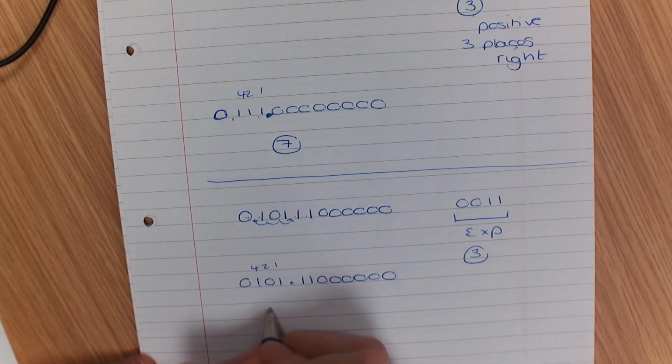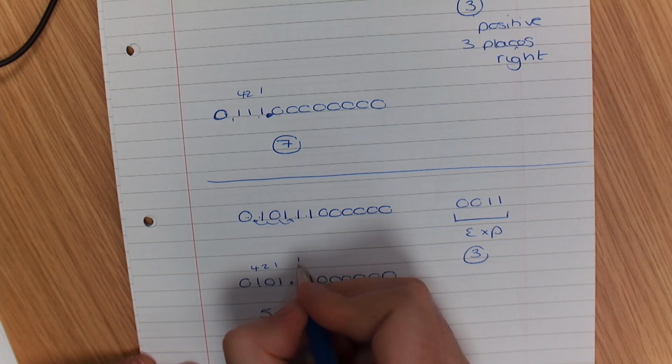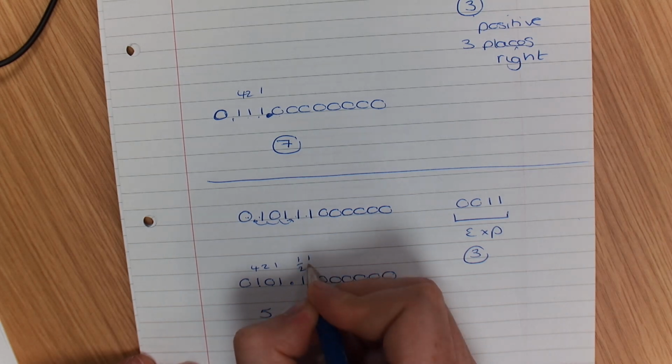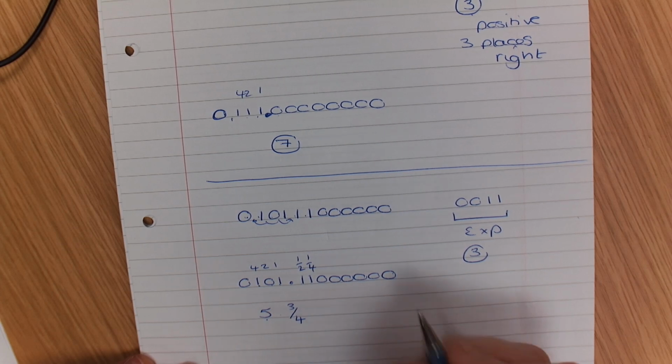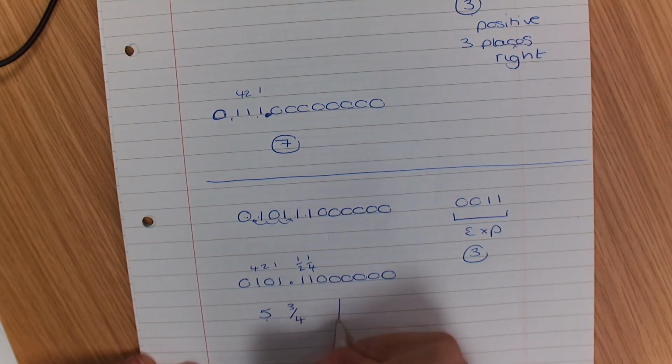We know the value this side is 5. We've got a half and we've got a quarter. So that would be 5 and 3 quarters, or 5.75.